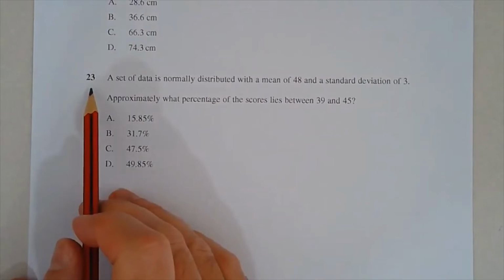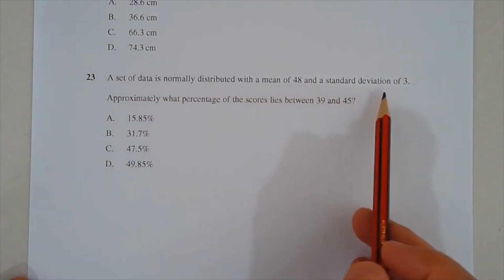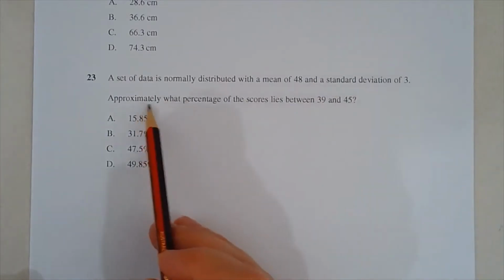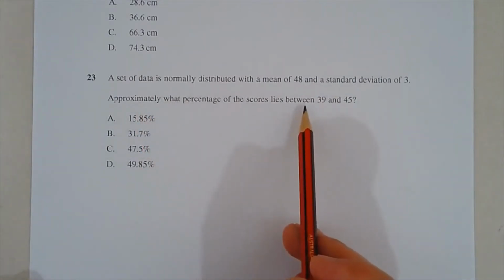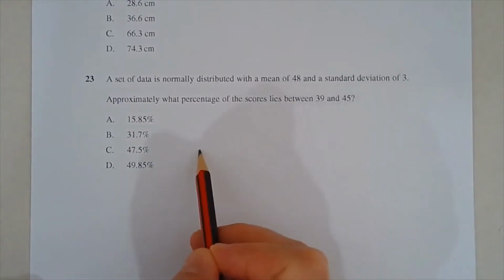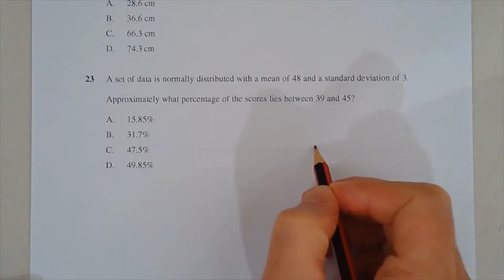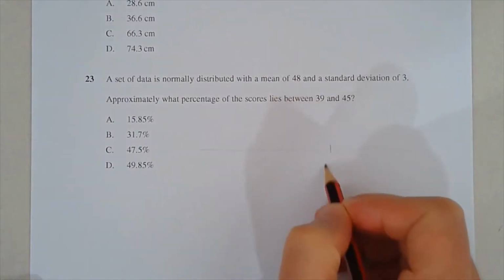Question 23. A set of data is normally distributed with a mean of 48 and a standard deviation of 3. Approximately what percentage of the scores lies between 39 and 45? So let's draw a number line to represent these values. There's the mean. I'm going to put the mean up here. So that's the mean of 48.